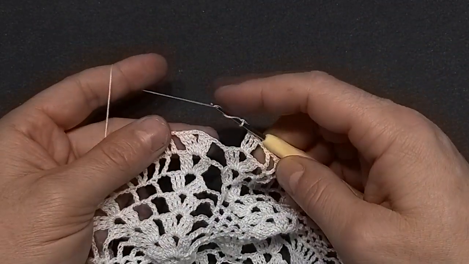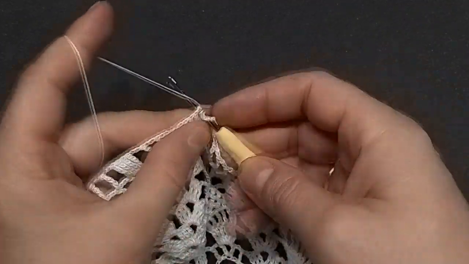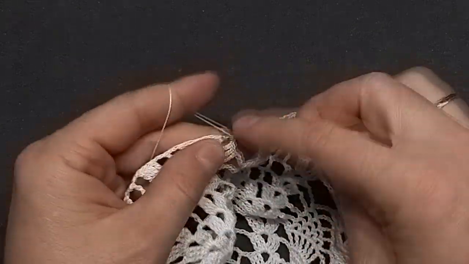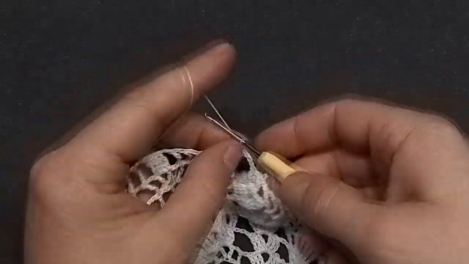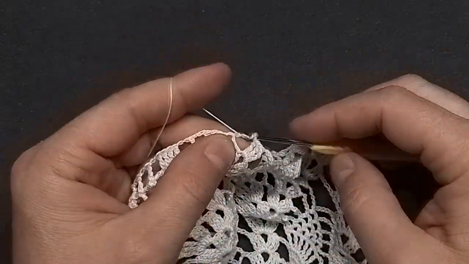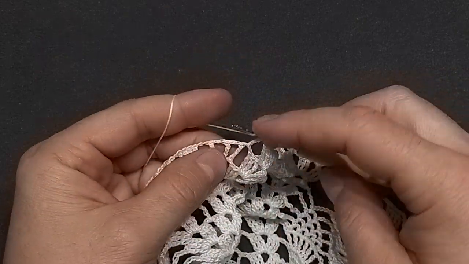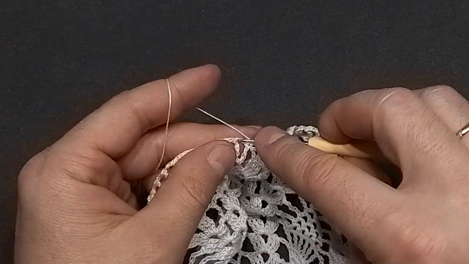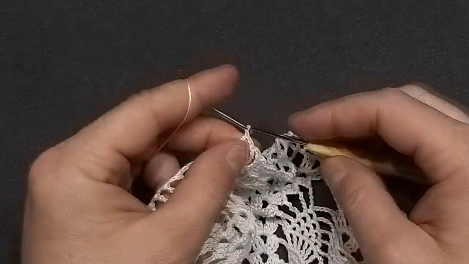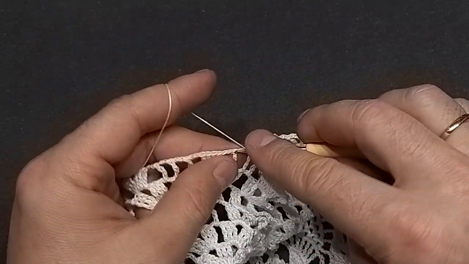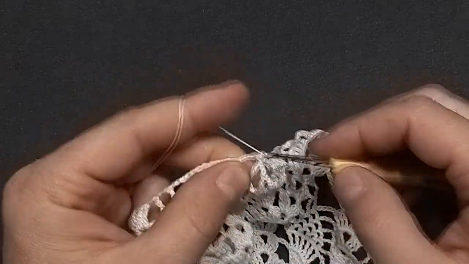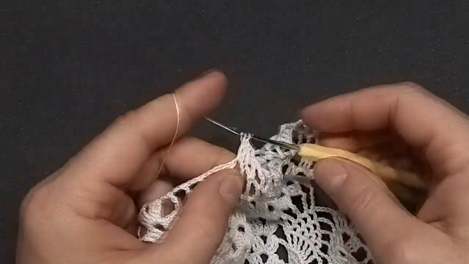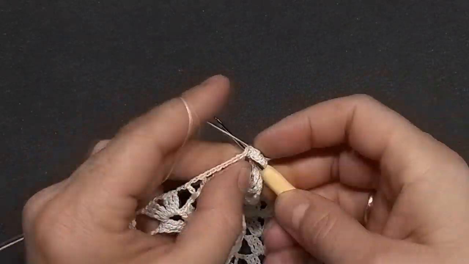So we will work into the chain 2 space. So in the next shell, 3 treble crochets, 1, 2, 3, then we'll chain 2, treble crochet into the chain 2 space, chain 2, treble crochet into the next stitch, chain 2, treble crochet into the next stitch, chain 2, treble crochet into the next stitch, 2 treble crochets into the chain 2 space, and 1 treble crochet into the next stitch.